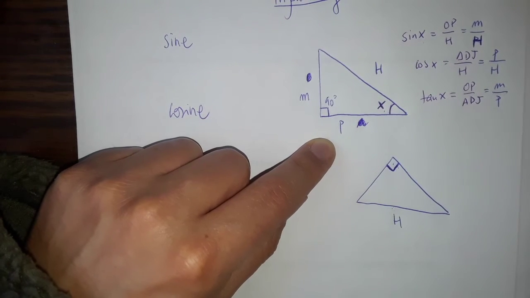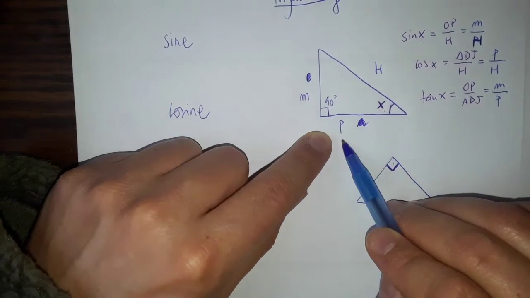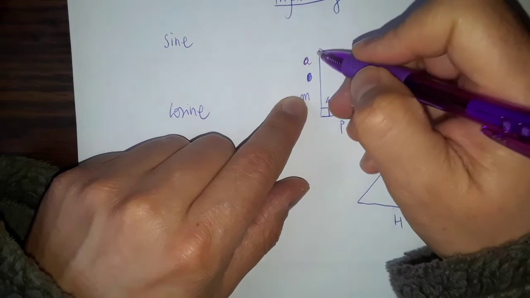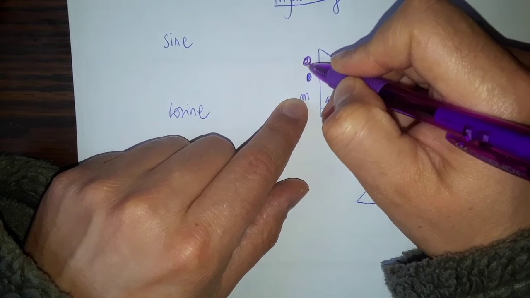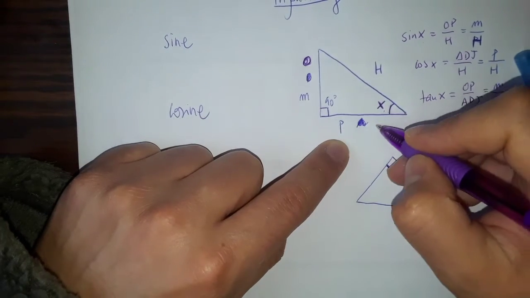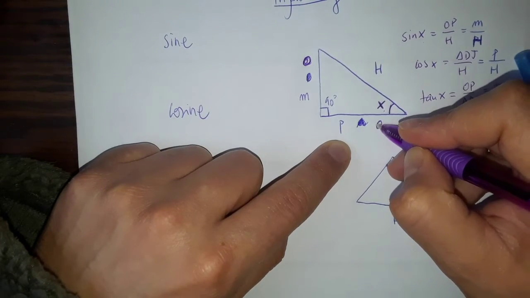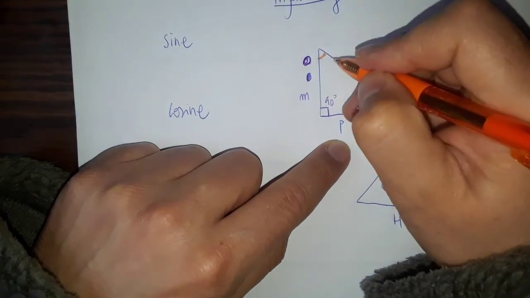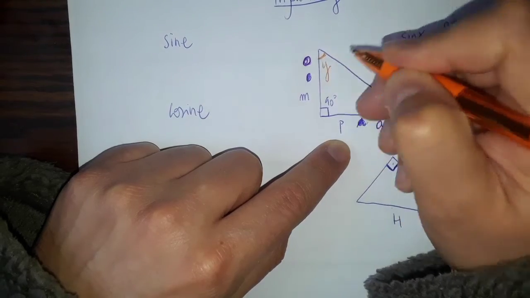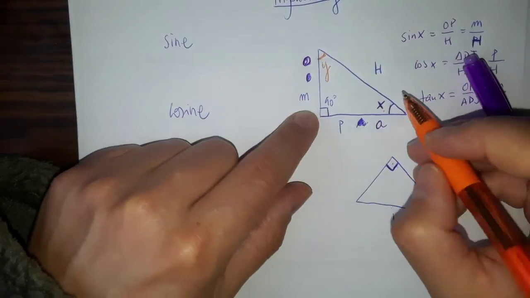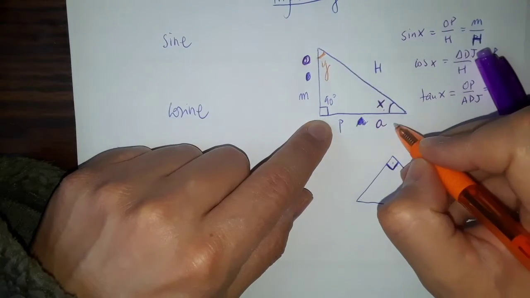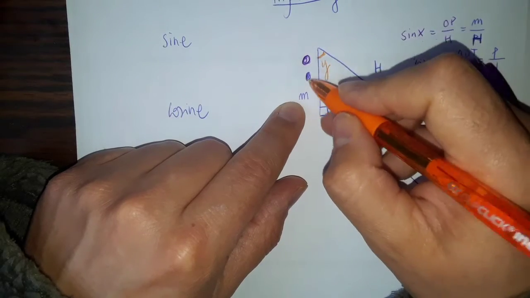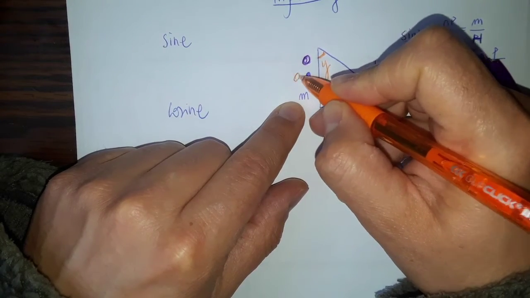Now, before, for X, I said this is the opposite, this is across, and this is the adjacent, which I called P. But if we take this angle here, which is, let's suppose, angle Y, the opposite of Y is this one, and the adjacent of Y would be this one here.